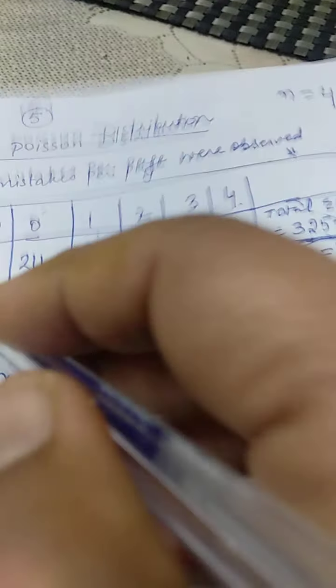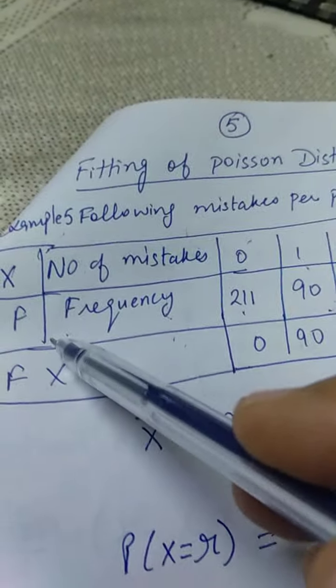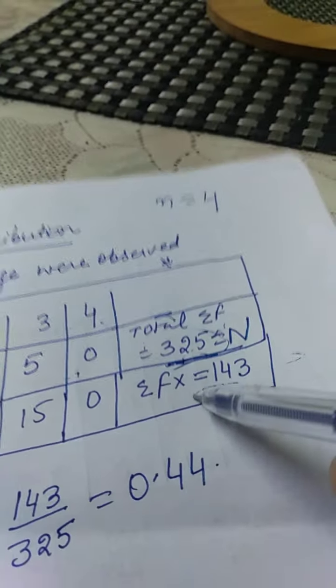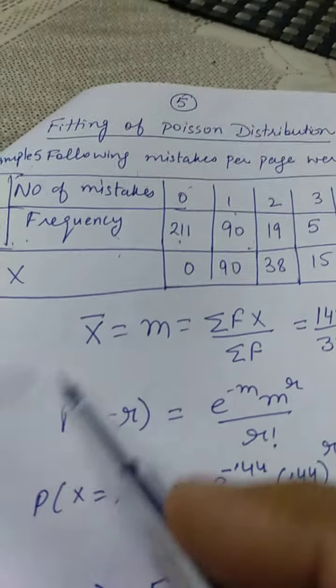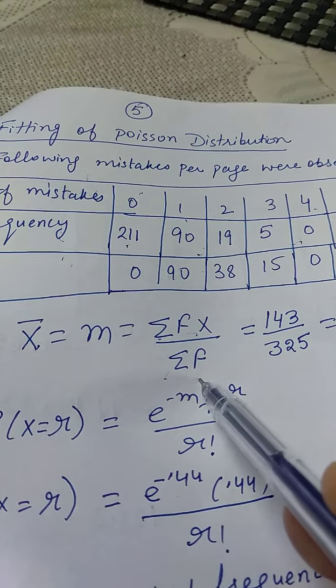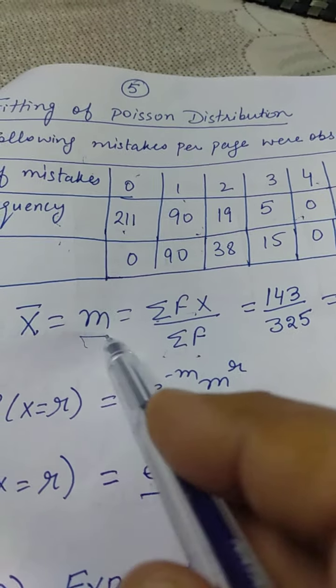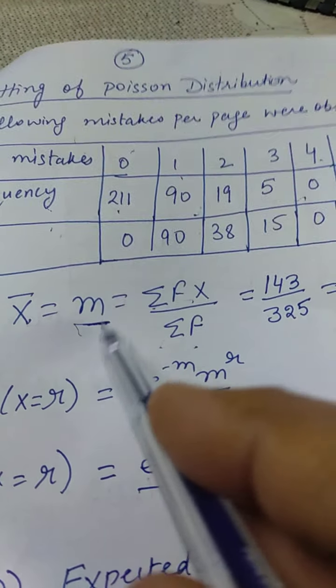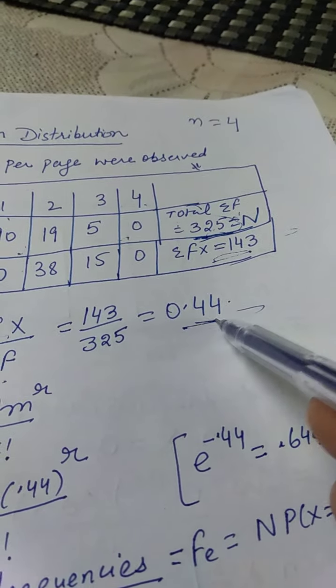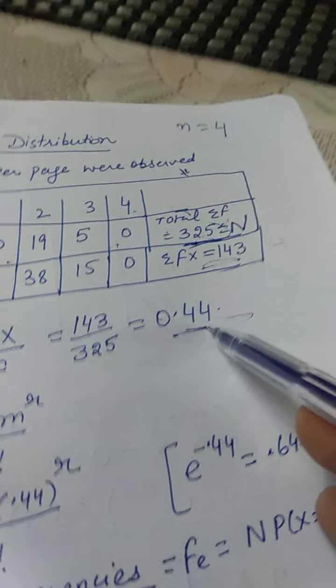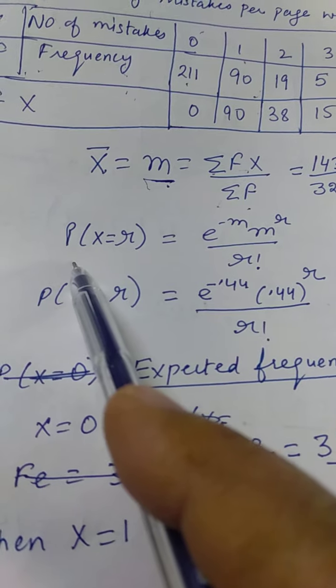Now, in order to find out the mean, f को हमें x से multiply करेंगे और इसका total find out कर लेंगे. It's 143. हम अर्थमेटिक मीन निकालेंगे x बार, उसका फॉर्मूला होता है समेशन एफ एक्स ओवर समेशन एफ, you all know. And in case of Poisson distribution, the mean is, what is the mean from the property? It is m. So just find out the mean. It is 0.44. So सबसे पहले हम लोग क्या करेंगे, probability लिखेंगे किसकी, Poisson distribution की.